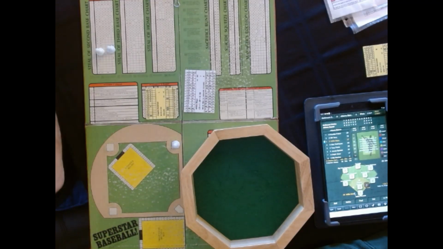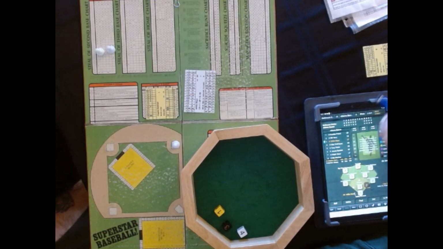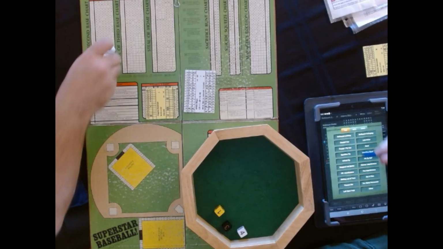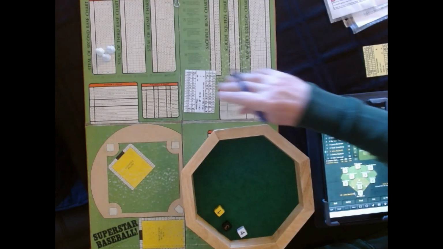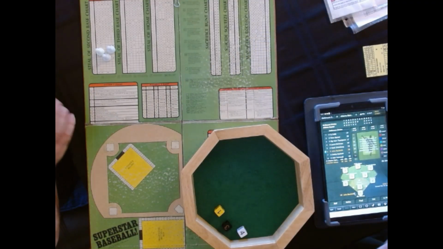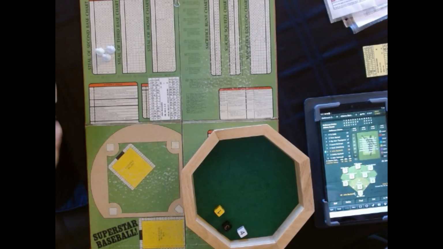No 10. Oh, Willie just missed it. Double play. Ground out. Oh, ground out. Okay. Beckwith, top of the 7th, it's 3-0.